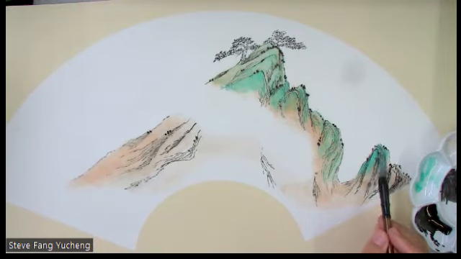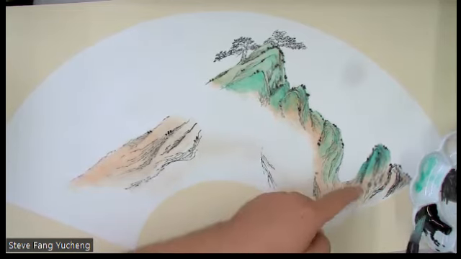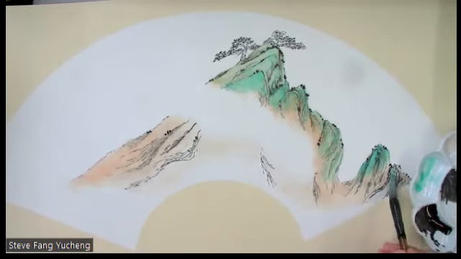You see, all these are try dabbing so that the bottom of your brush and the color transition more smoothly.